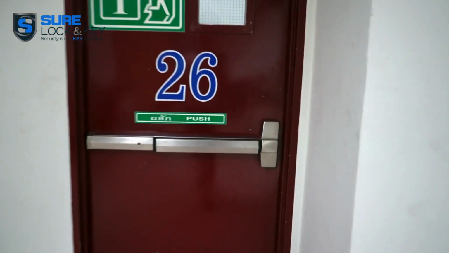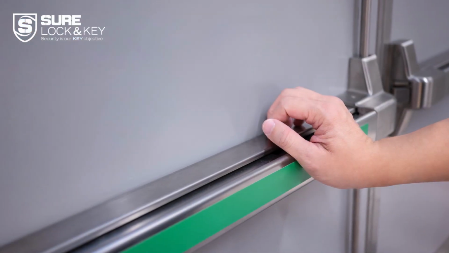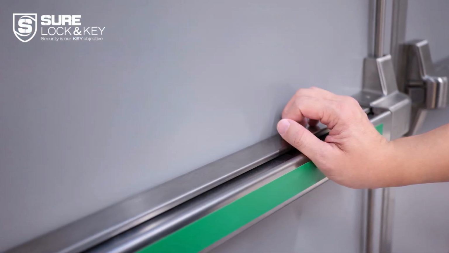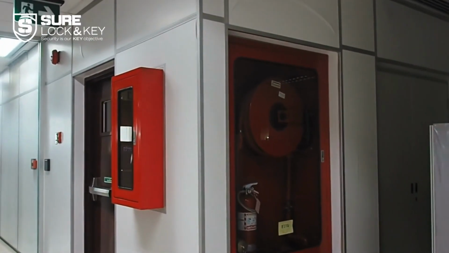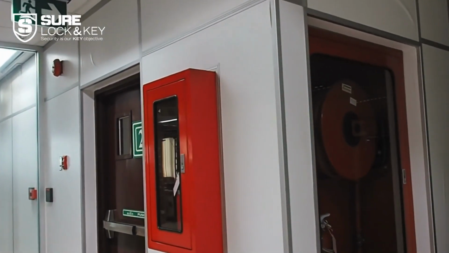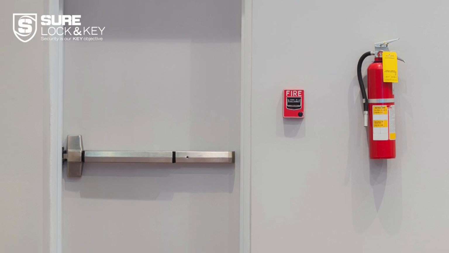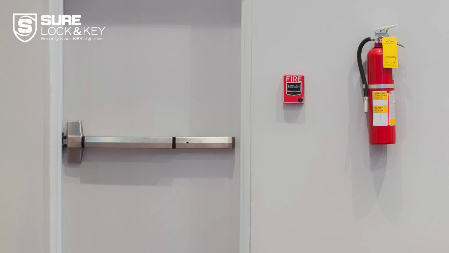So what exactly are panic bars and crash bars? These are safety devices installed on doors to provide quick and easy egress in case of emergencies like fires or evacuations. While the terms are often used interchangeably, there are some subtle differences.